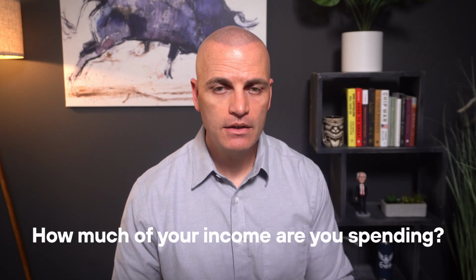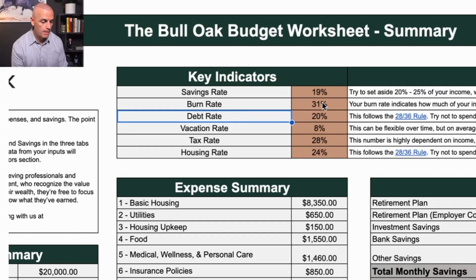Next on here, we have the burn rate. So a burn rate indicates how much of your income are you spending. Now, this number does not include any debt payments. So if you have a mortgage or if you have a car loan, this number is not calculated in this number. It is instead calculated in the debt rate, which I'll talk about in a minute.